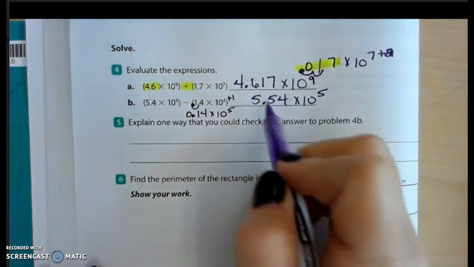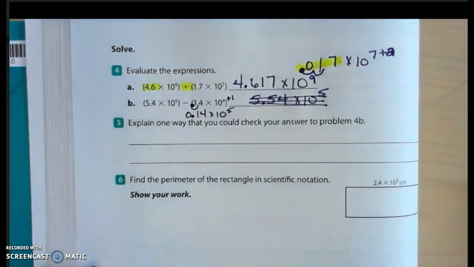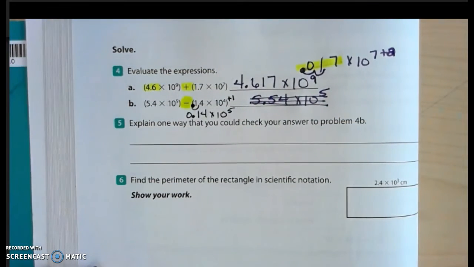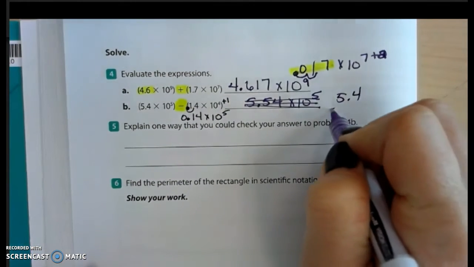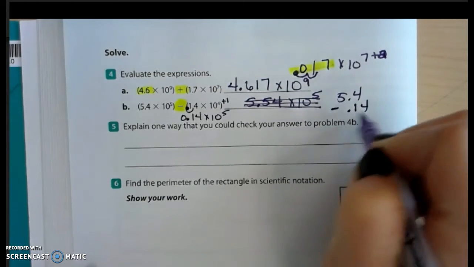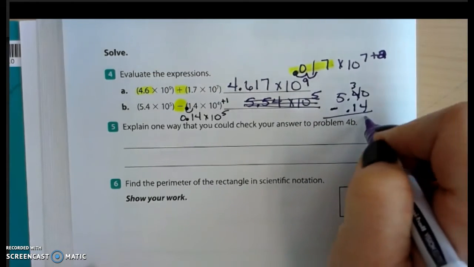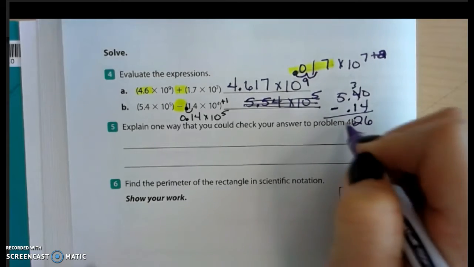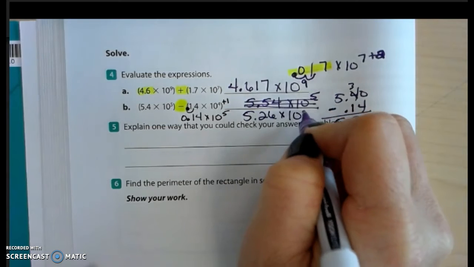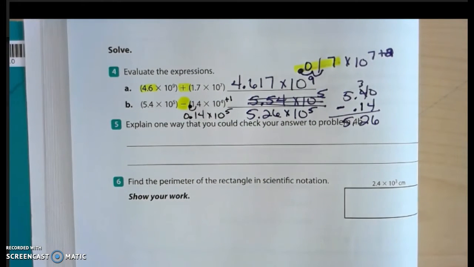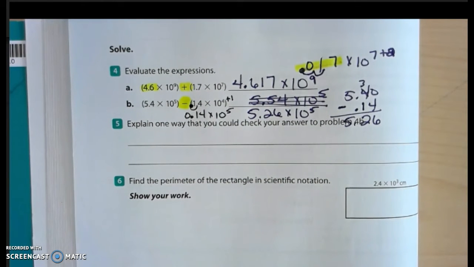Okay, guys, I just did the wrong operation here. Just like I told you, you need to always check your operation. I was subtracting. It should have been 5.4 minus 0.14. So I have to do a little borrowing. It's going to give me 5.26 times 10 to the 5th. Now, if you adjusted down instead of up, you would have still got the same answer as long as you verify your scientific notation. Okay, you've got to make sure the scientific notation is correct. If it's not, you've got to fix it.